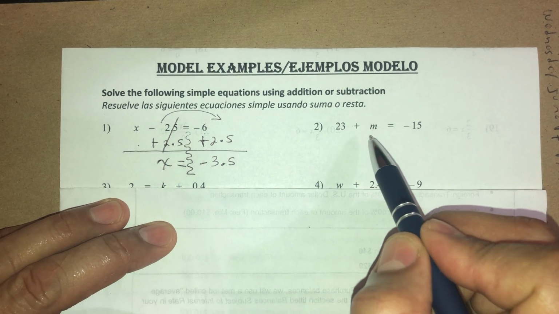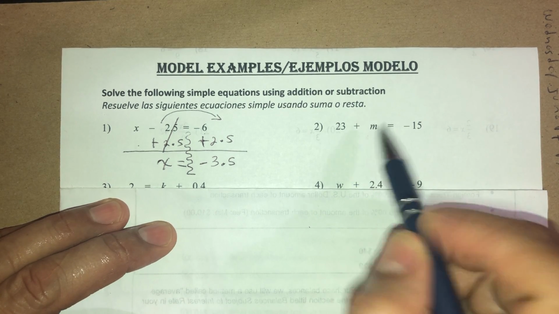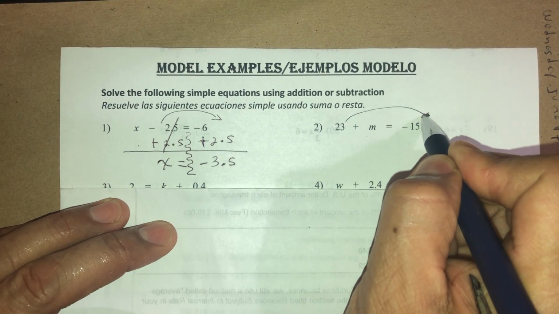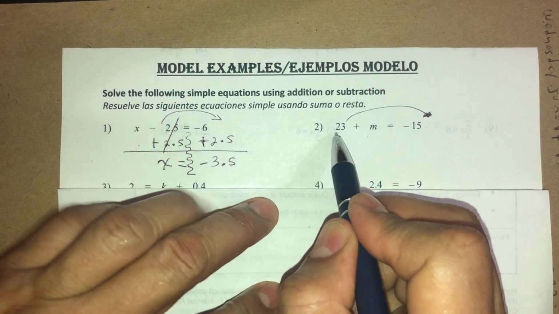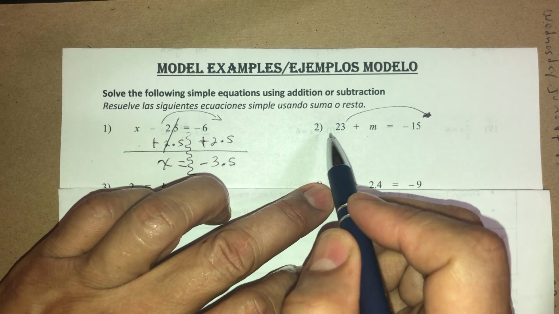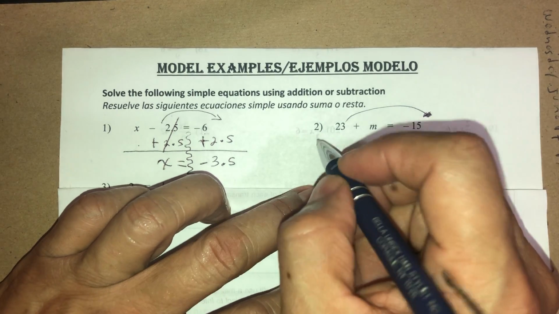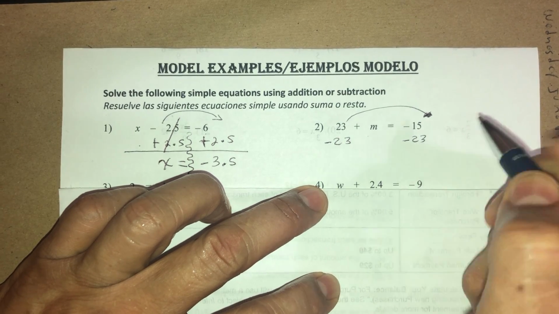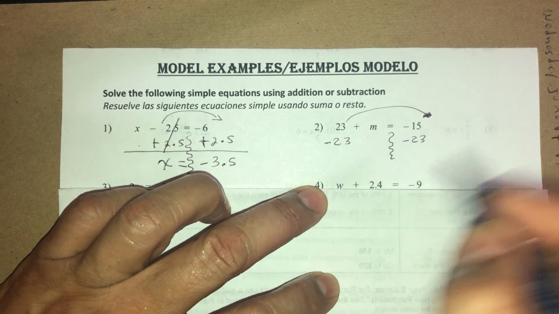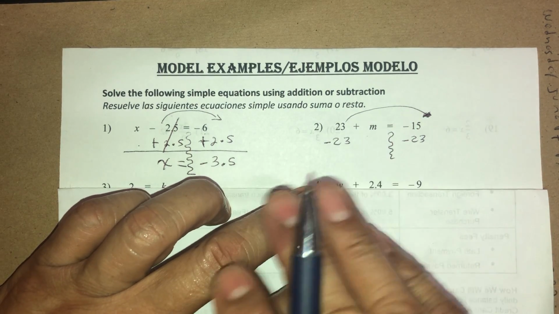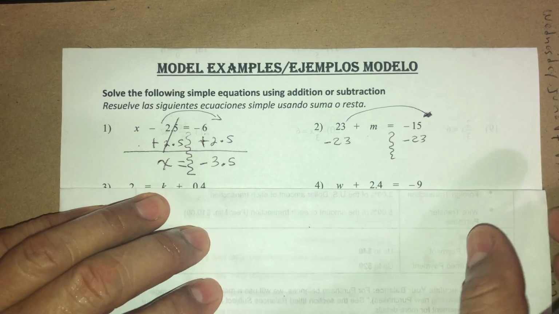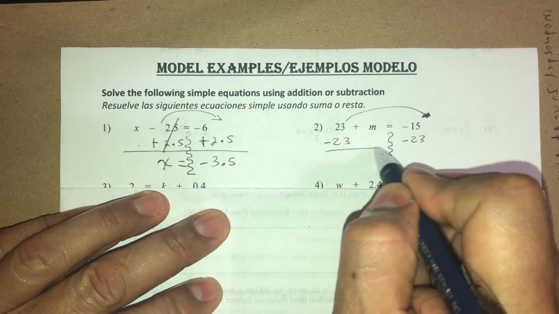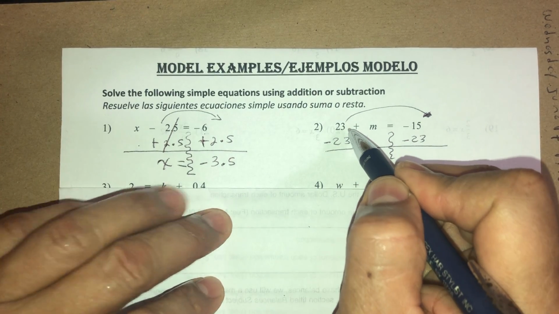Because remember, the idea is to leave the m alone. Okay? So this number must go to the other side. Even though there is not a sign here, automatically that 23 is positive. So what will be the opposite of 23? Minus 23. So you'll do minus 23 on both sides. Remember, when you do it on one side, you must do it on the other side to keep the equation balanced. Okay. So my goal is to eliminate the 23.